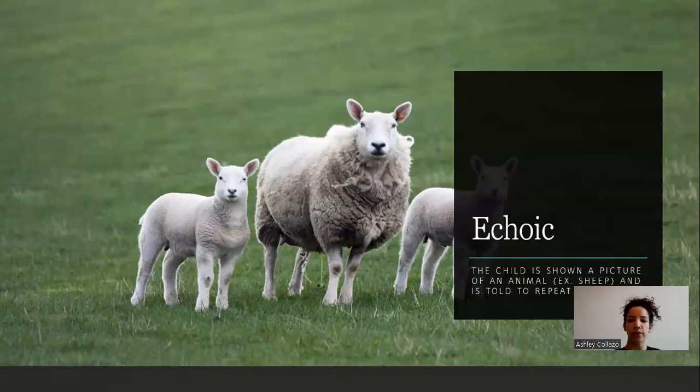And then we also use the echoic teaching procedure, which is where you show the picture of an animal to the child, or a picture of whatever it is that you're teaching them, and you tell them what it is. So let's say we're teaching him what a sheep is. I will hold up a picture of a sheep and I'll tell him, this is sheep. And then eventually we'll first start with most to least prompting. So most prompting, I'll just tell him what it is. And then eventually we'll fade to the least prompting. So I'll just hold up the card, see if he can independently tact it without me telling him what it is.